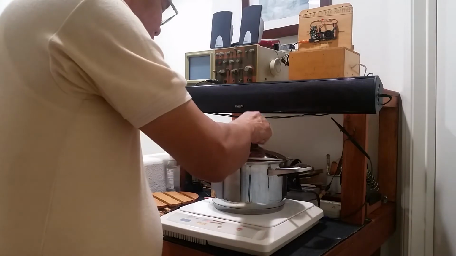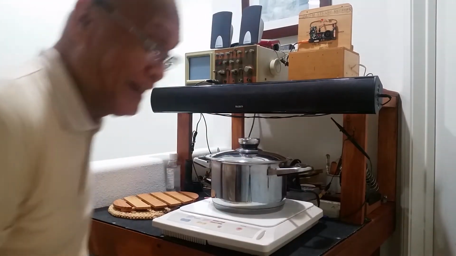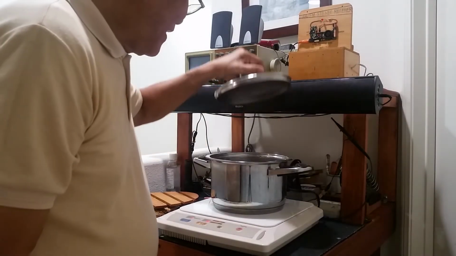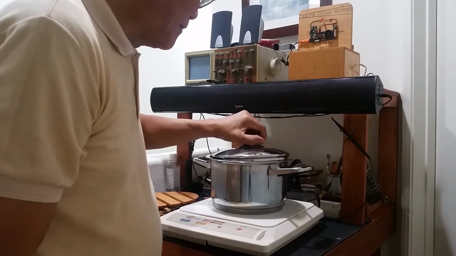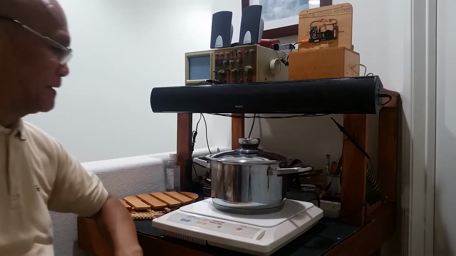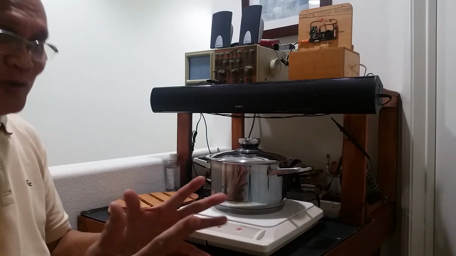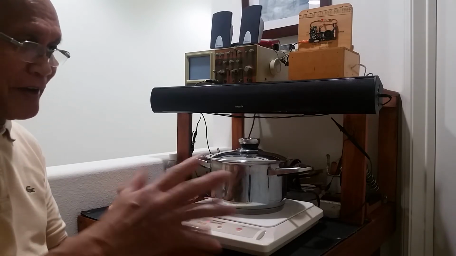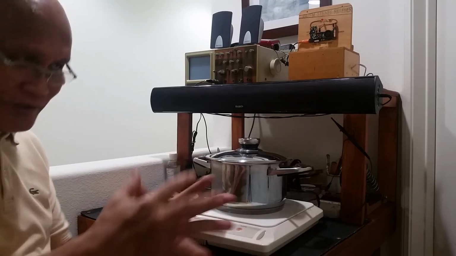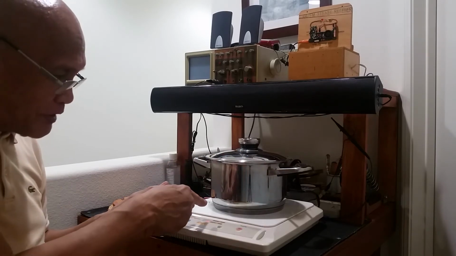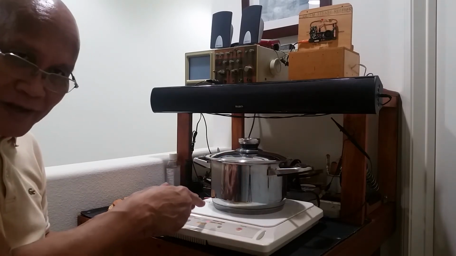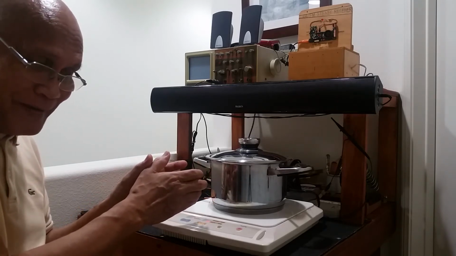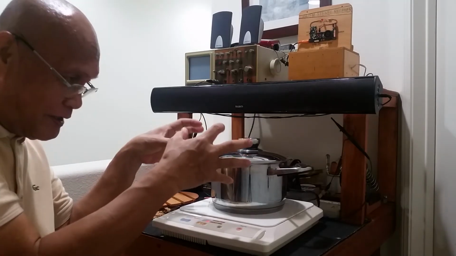I will try to peep inside. It's getting hotter. It's hot already. It got some bubbles, see? Got some bubbles. That's only 2 minutes. You see how the principle of induction stove works? There is no direct heat that will heat up the cookware. It's just the magnetism underneath. It penetrates the ferromagnetic material under the cookware, okay? If it penetrates, it induces voltage, okay? Then that's the one that will heat up the food inside.